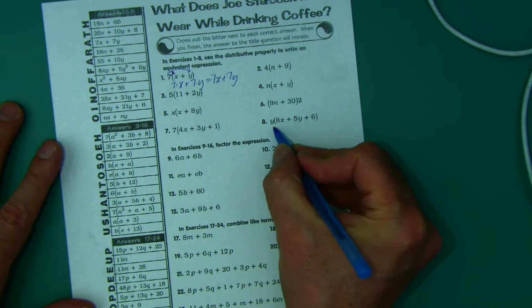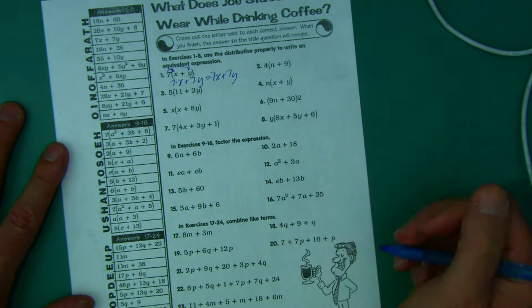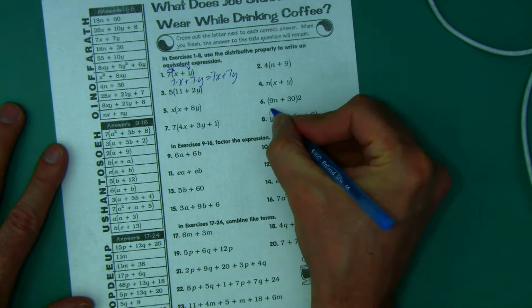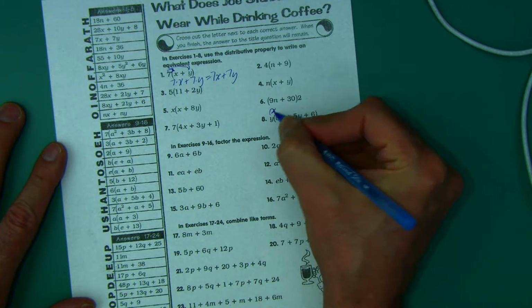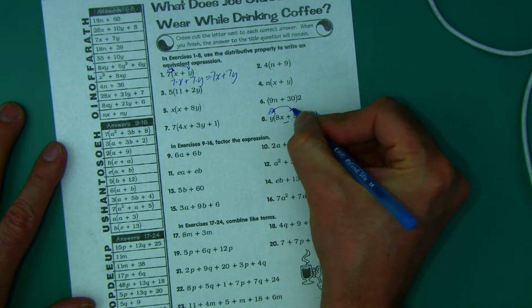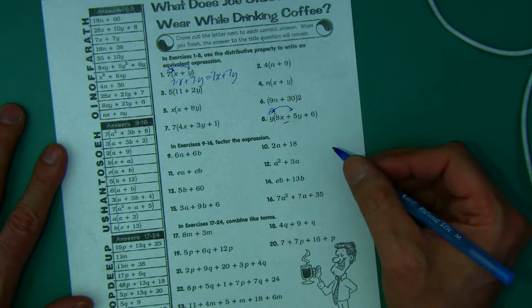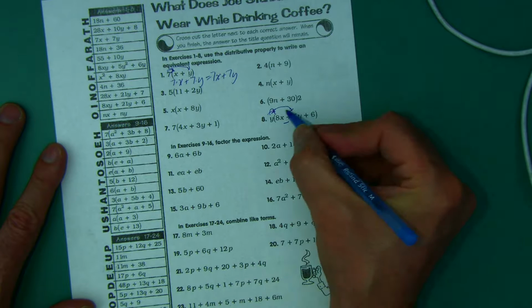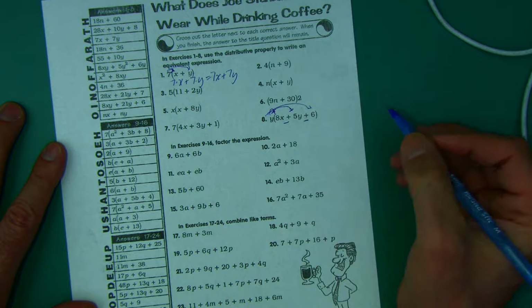How about y times parentheses 8x plus 5y plus 6? I've got to multiply y times 8x, and then add y times 5y, so that's 5 times y times y. What's y times y? You can simplify that to y to the second power. And then I've got to add y times 6.